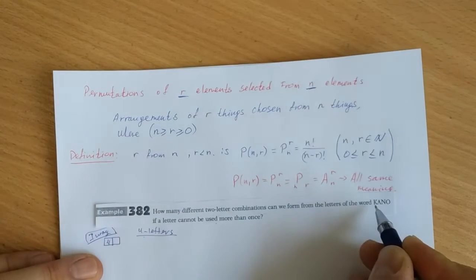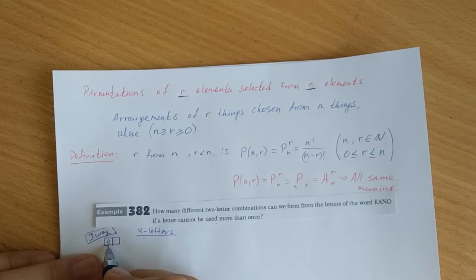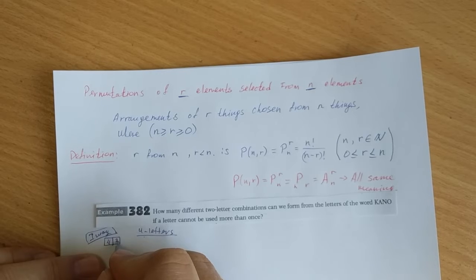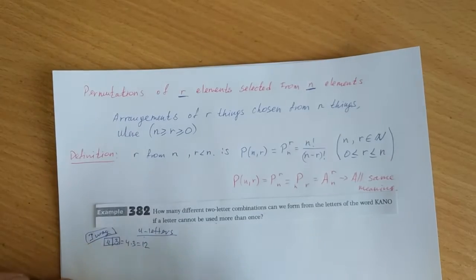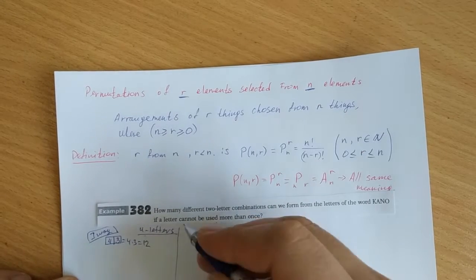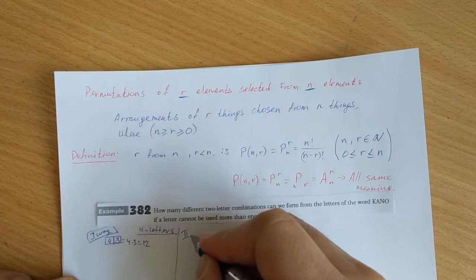Next, if we put K here, we cannot put it in the second place, so we are left with 3 letters. So we multiply them. 4 times 3 is equal to what? 12. It's the first way.